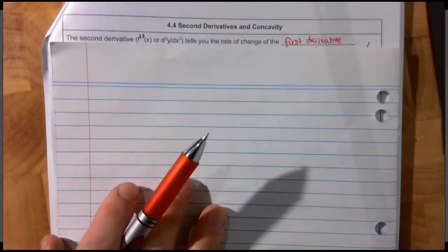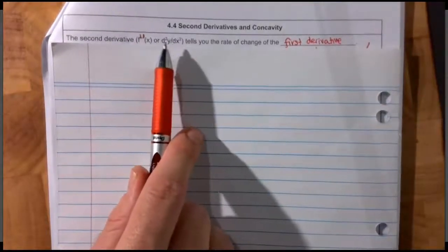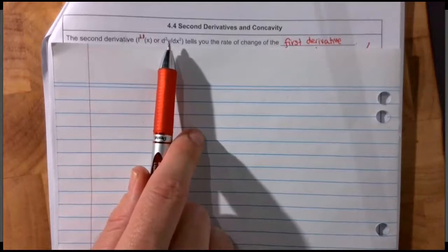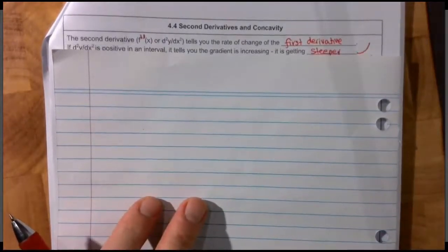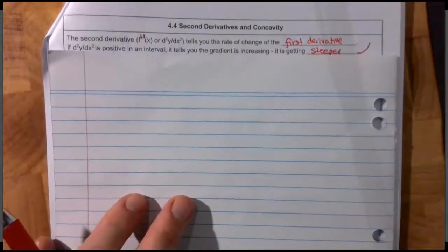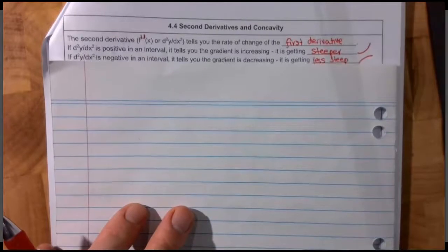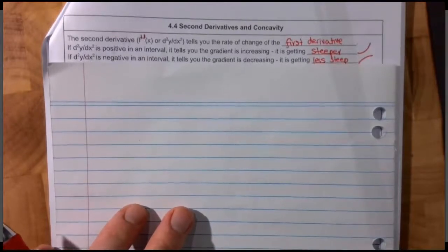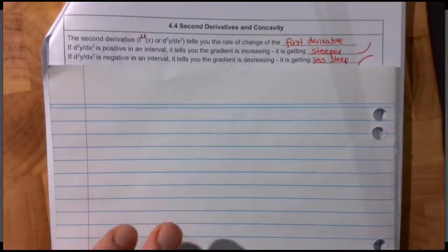If the second derivative is positive, that tells us the gradient is increasing, or in other words, the graph is getting steeper. The gradient is getting bigger. Conversely, if d2y by dx squared is negative, that tells us the graph is getting less steep because the gradient is getting smaller.